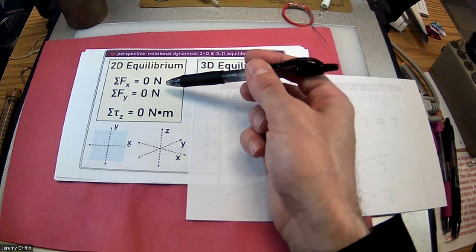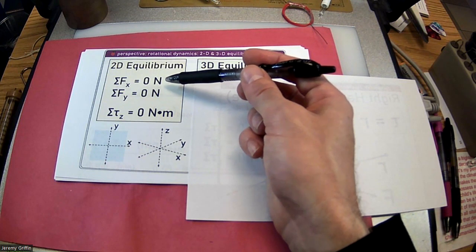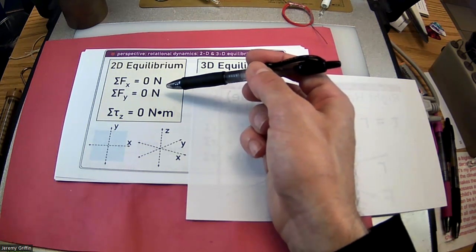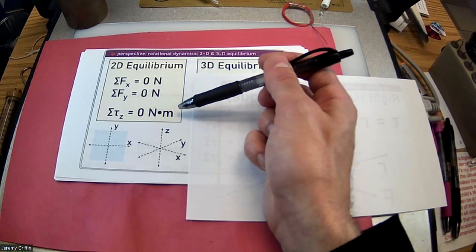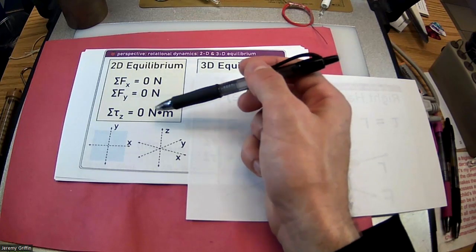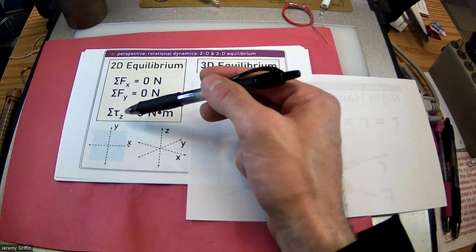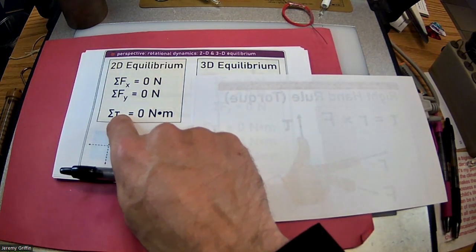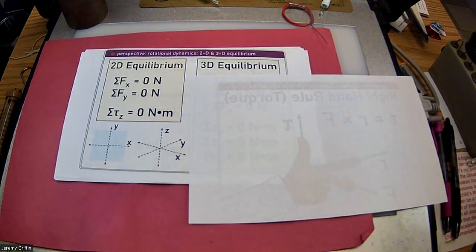If you do that, then in the X direction and also in the Y direction, everything has to zero out. And for torque, if you just talk about an XY plane and follow the right-hand rule, it would be perpendicular to that. AP is not going to throw in the subscript, but they would just say clockwise or counterclockwise. There would also have to be no net torque.